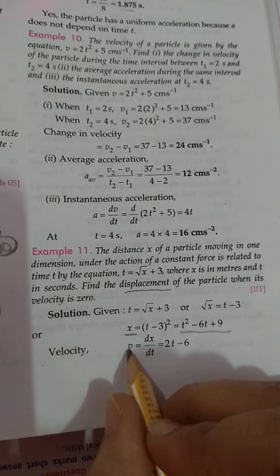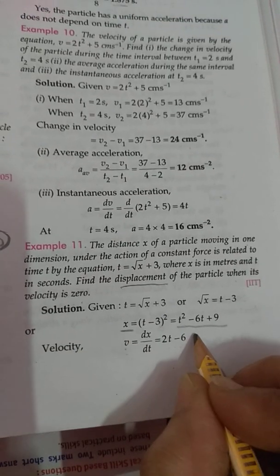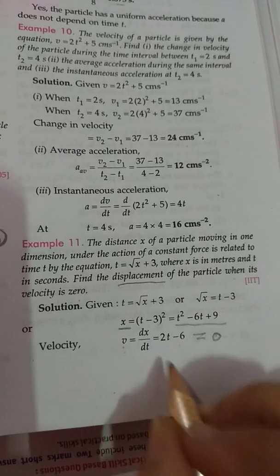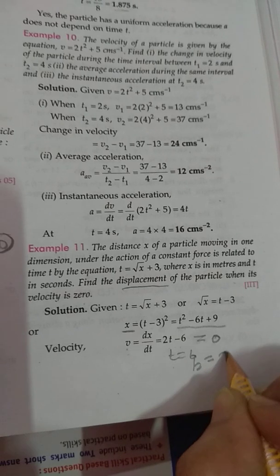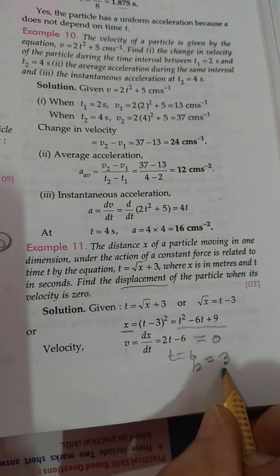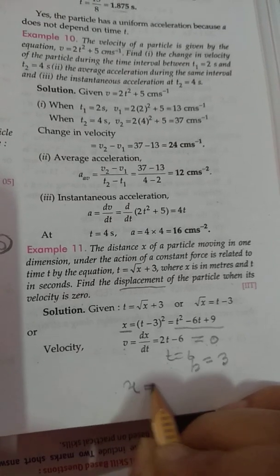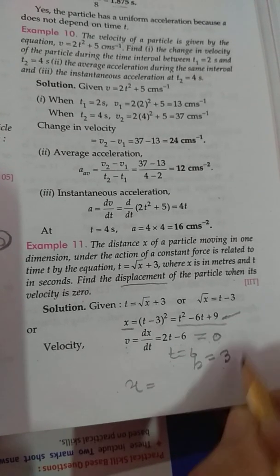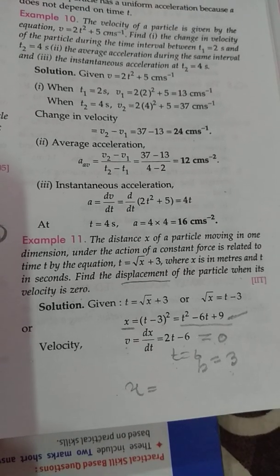So first find the velocity. Formula for velocity is 2t minus 3. Its velocity is 0, given in the question. So put it 0. So t is equal to 6 by 2, that is 3 seconds. When time is 3 seconds, its velocity is 0. So find x. Put the value of t here in this equation, t equal to 3, and you will have the answer for the position.